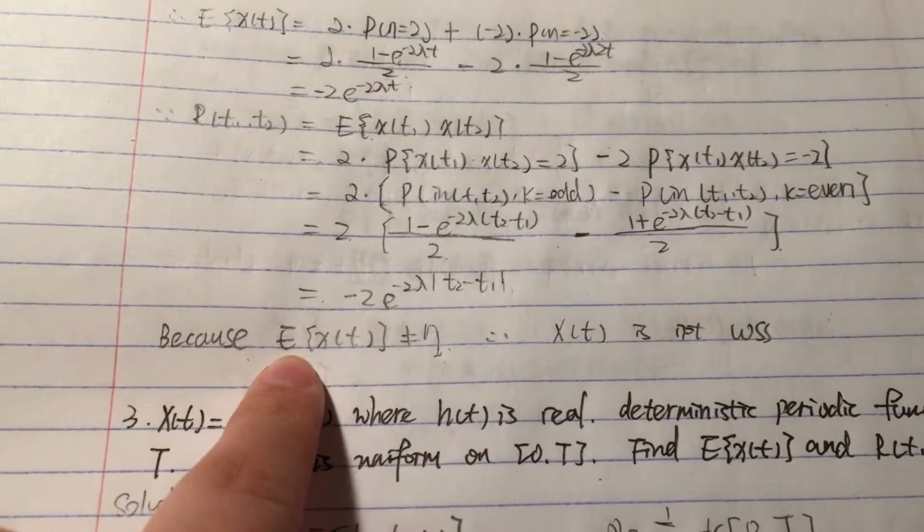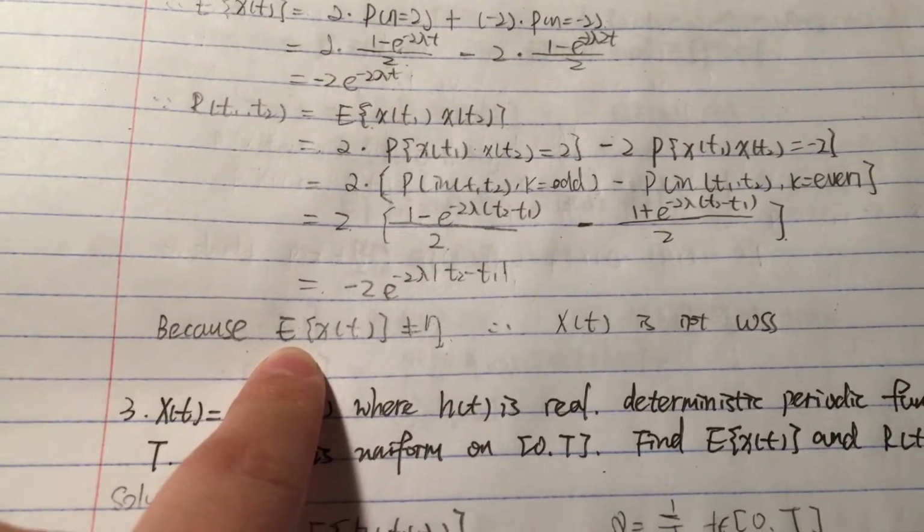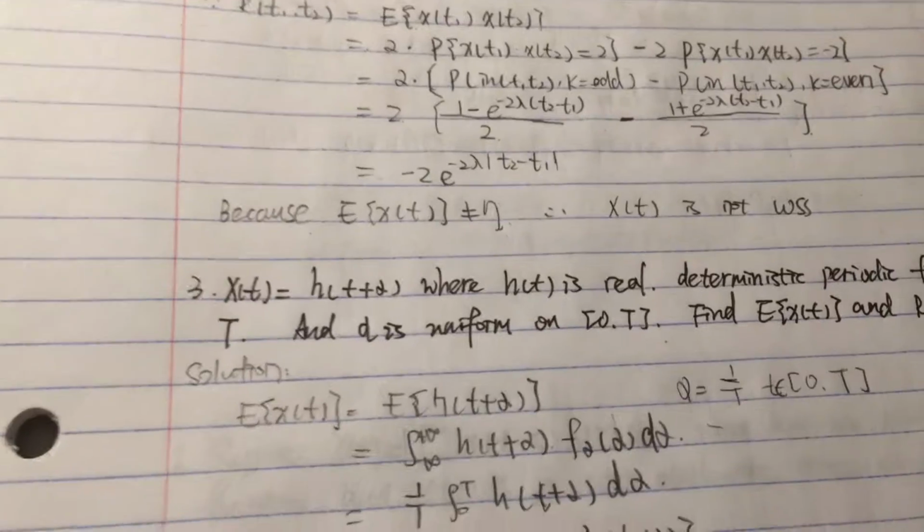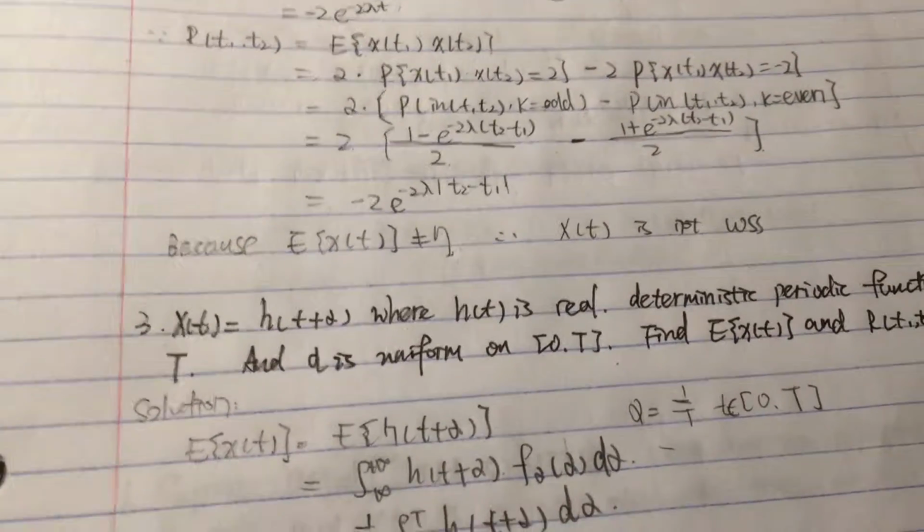And because the mean value of X(t) is not a constant number, X(t) is not a wide-sense stationary process. So that's all.